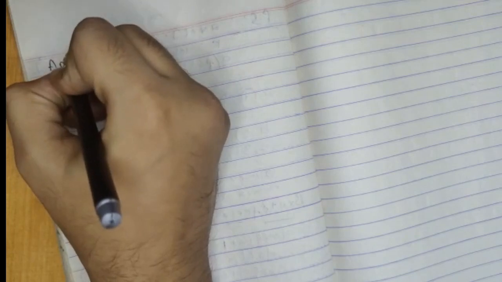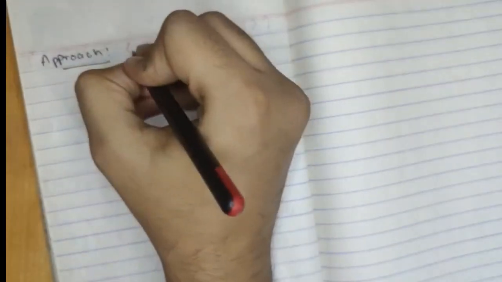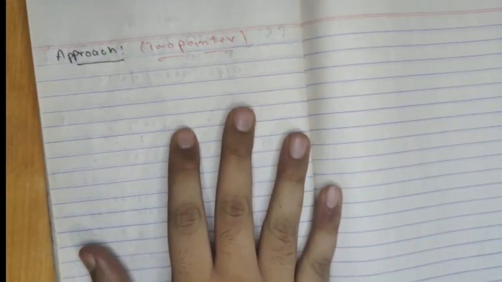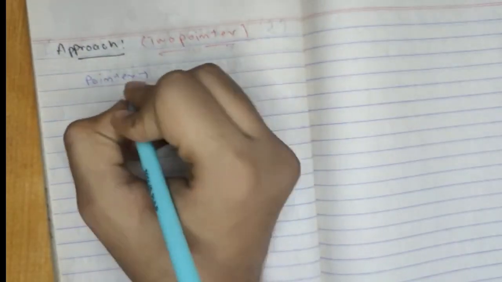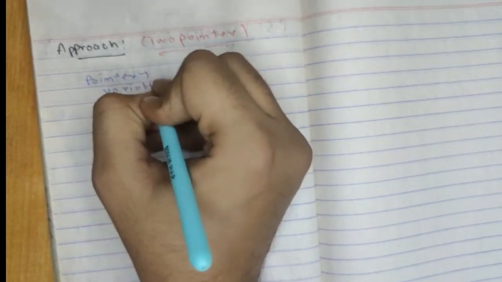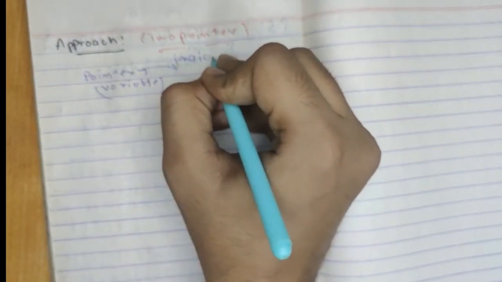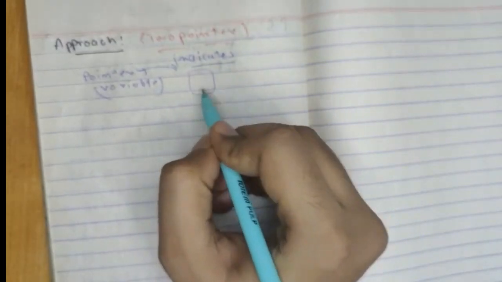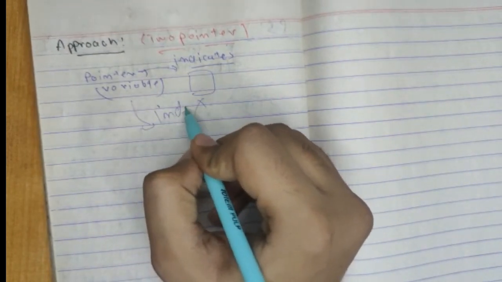The optimal approach for it, I call it the two-pointer approach. So what is a pointer? Basically, a pointer is a variable which is used to indicate something. It can indicate a memory location, or it can indicate a particular index or anything.